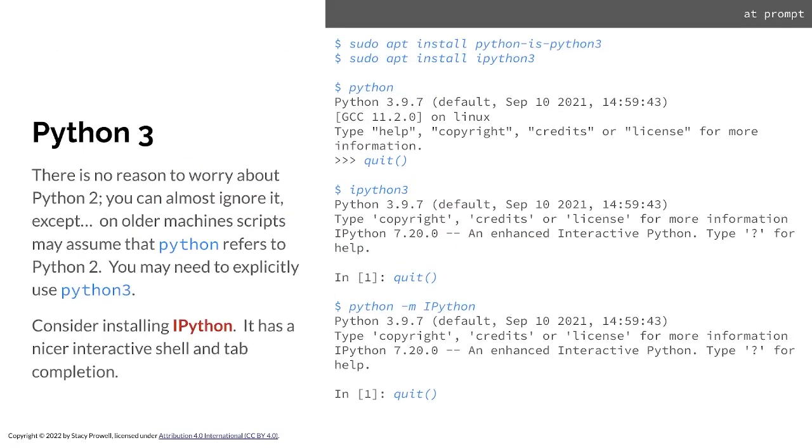A similar tool, you can install IPython. IPython isn't really a different interpreter. It's a module that you can run on top of Python, and it provides sort of an enhanced and more interactive Python. So Python is very interactive already. You often work at the prompt to do stuff with it.